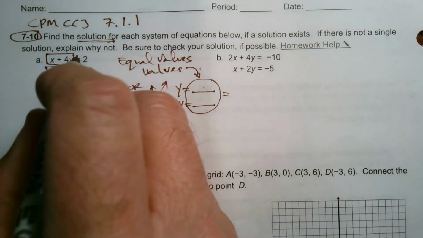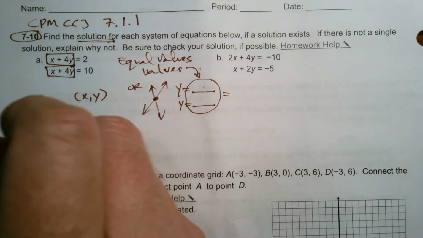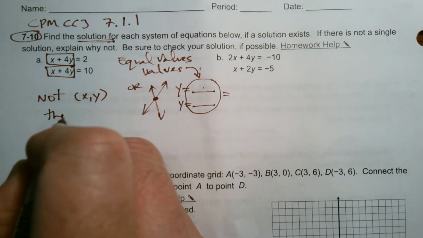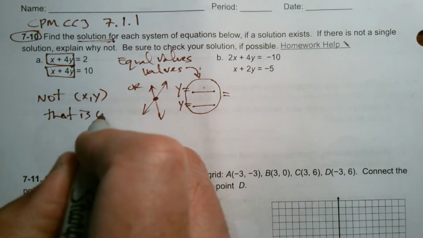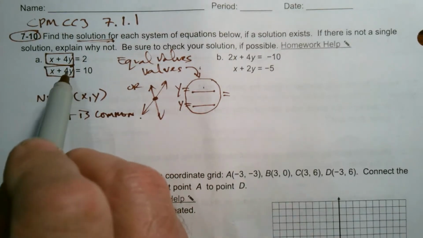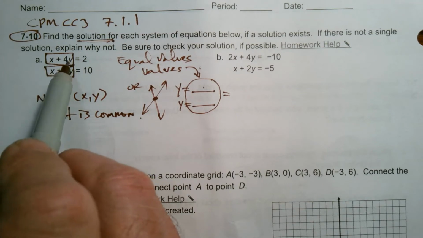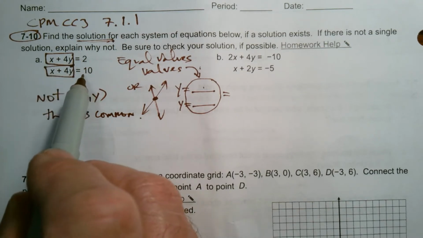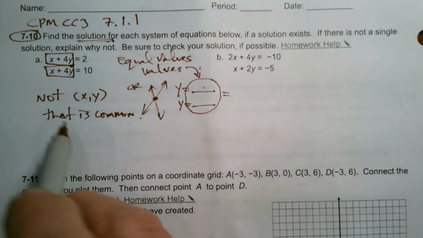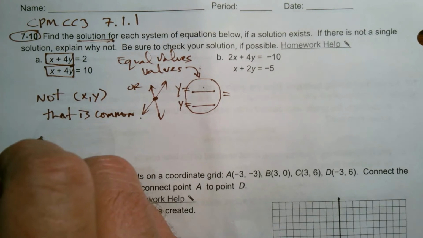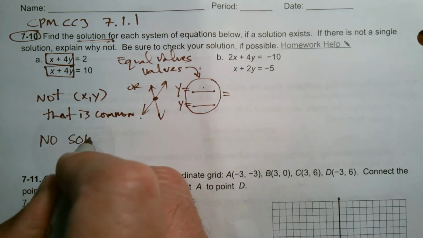No, there's not an x,y that is common. You can't pick the same set of numbers to get 2 and then the same set of numbers to get 10 doing the exact same operation. So there's not a common point. So what we have is no solution for this question.